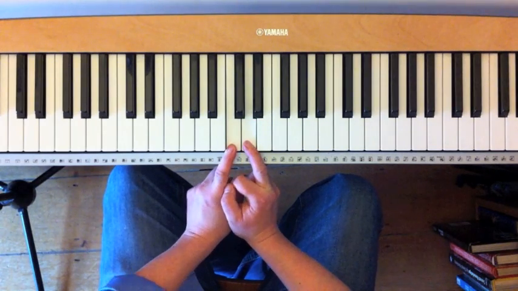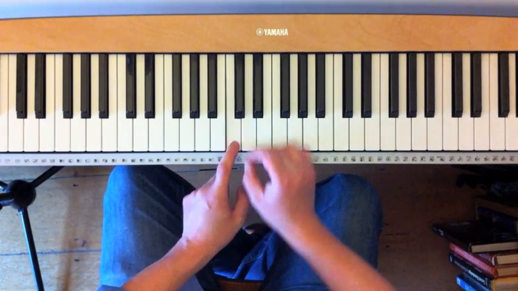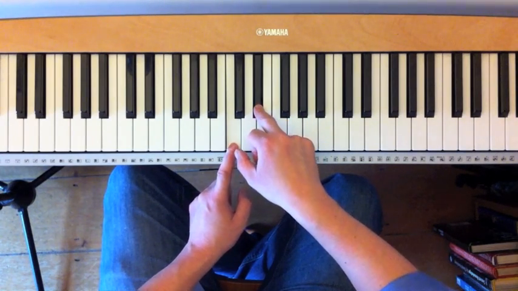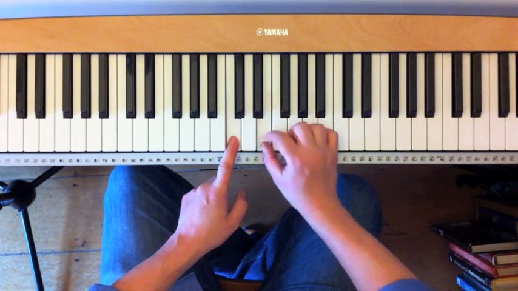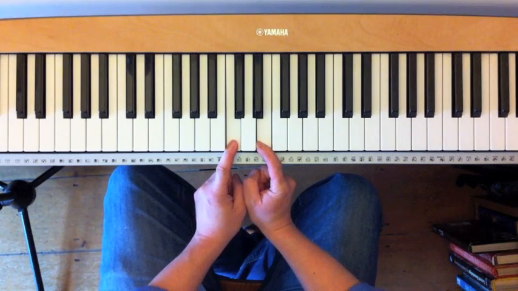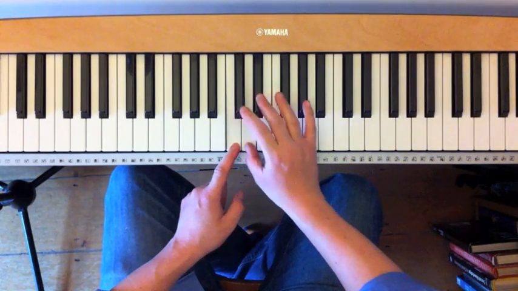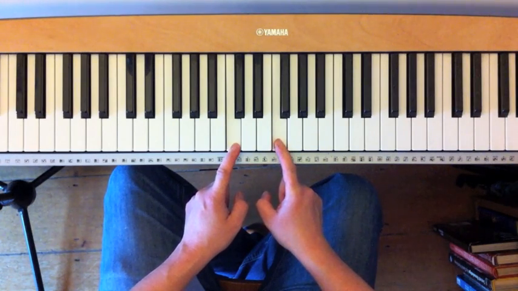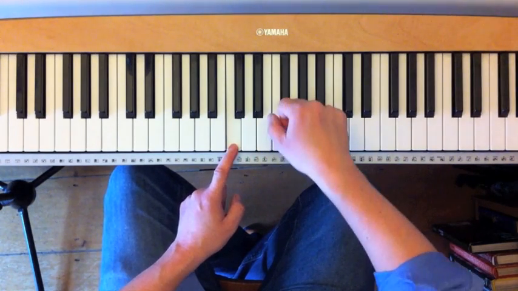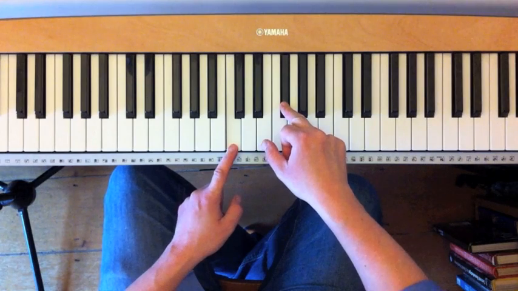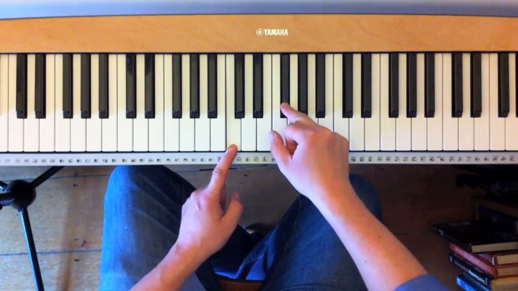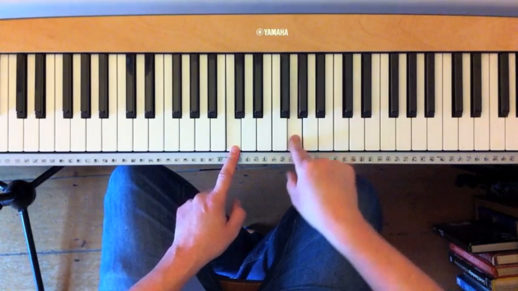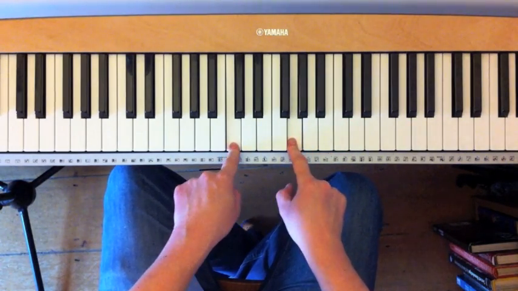3 semitones is a major second. 4 semitones is a minor third. 5 semitones is a major third. 6 semitones is a perfect fourth. 7 semitones is a flat fifth, a diminished fifth, a tritone, whatever you want to call it. 8 semitones is a perfect fifth, really distinctive sounds.